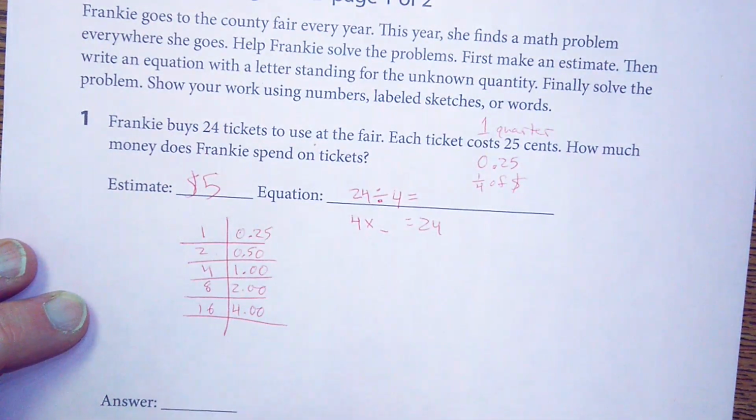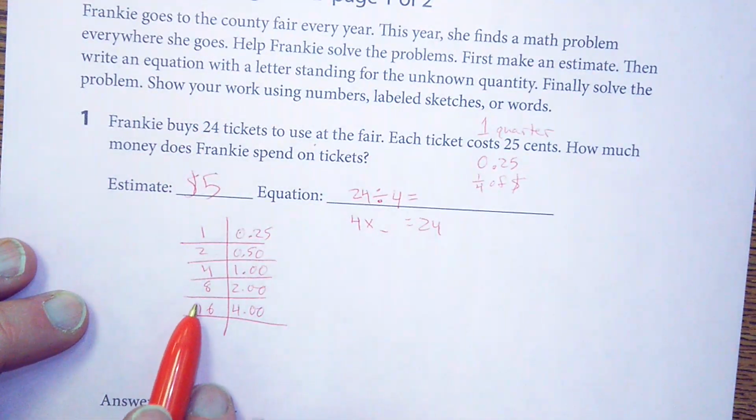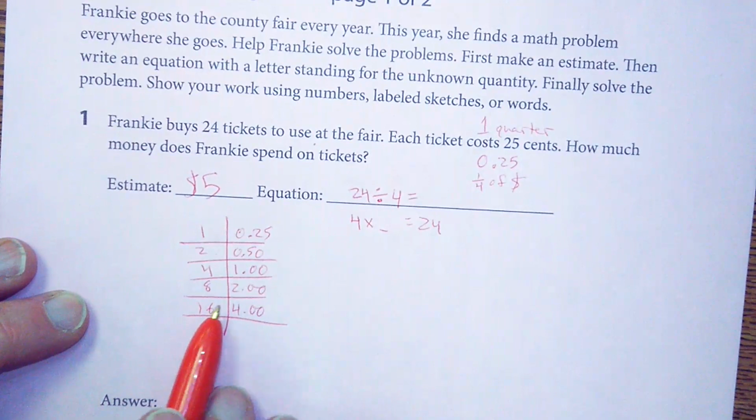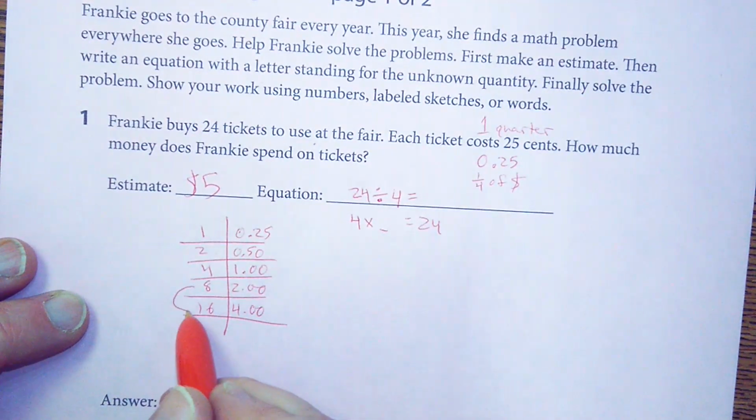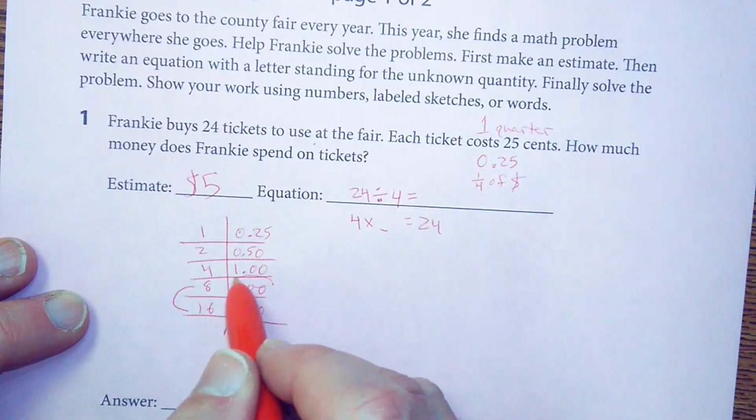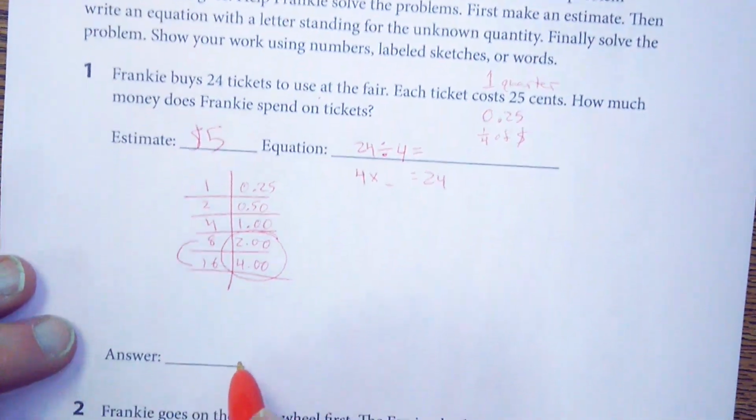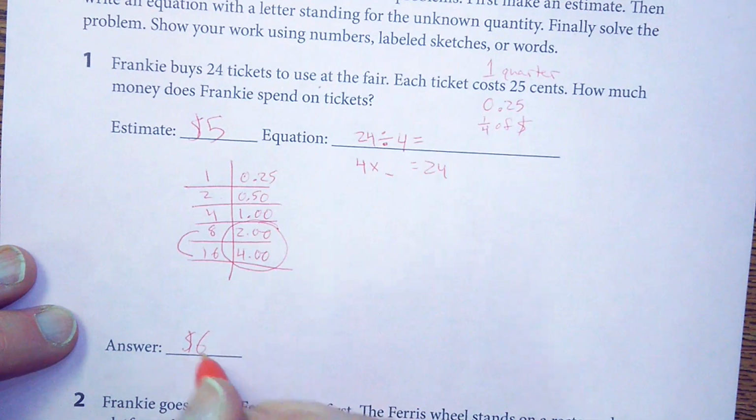If I double that, it's not going to work, right? So what I need to get to is 24. Do I have enough numbers to get to 24? I actually do, because 8 and 16, when you combine them, make 24. So to get the answer, I just need to add $2 and $4 to get my answer of $6.